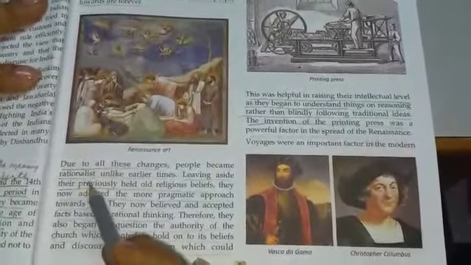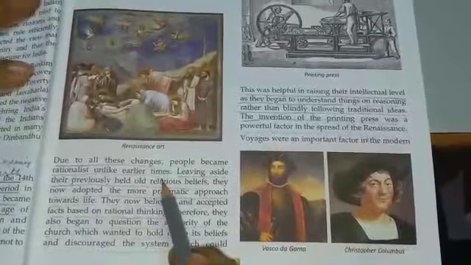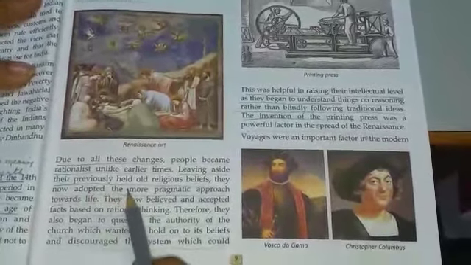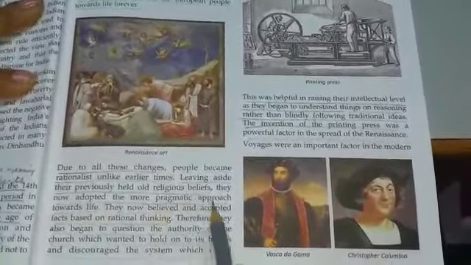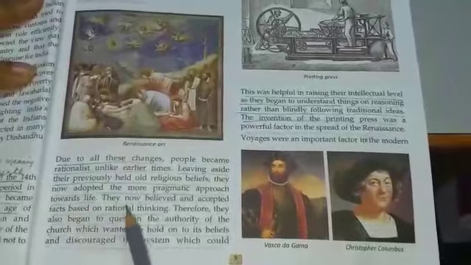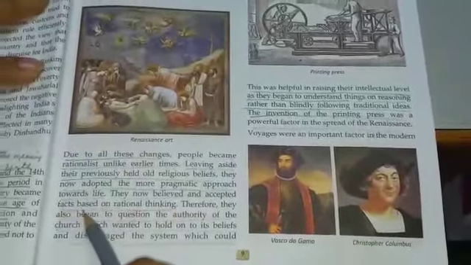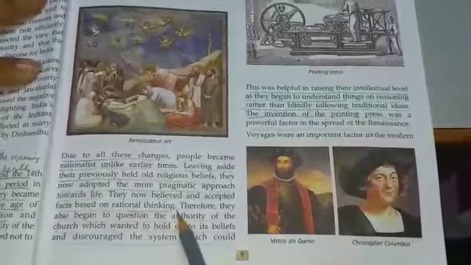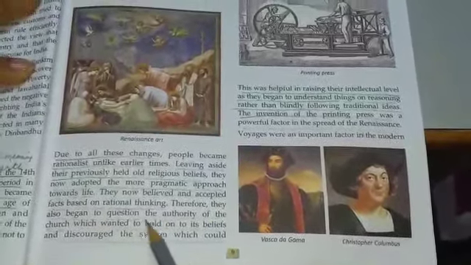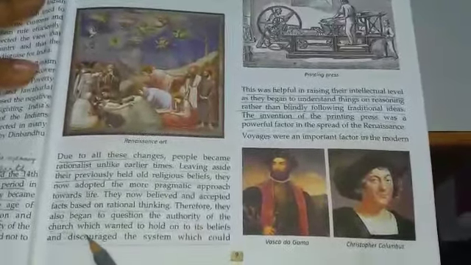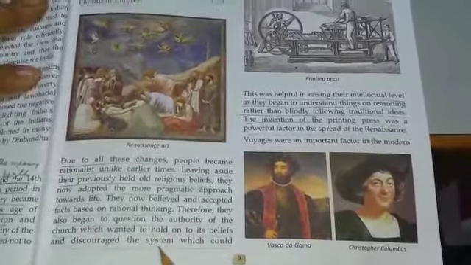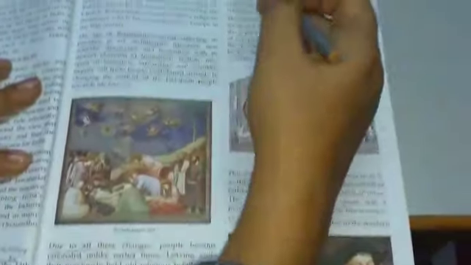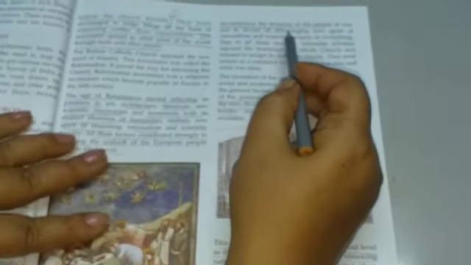Due to all these changes, people became rationalist, unlike earlier times. Leaving aside their previously held old religious beliefs, they now adopted the more pragmatic approach towards life. They now believed and accepted facts based on rational thinking. Therefore, they also began to question the authority of the church, which wanted to hold on to its beliefs and discourage the system which could revolutionize the thinking of the people.